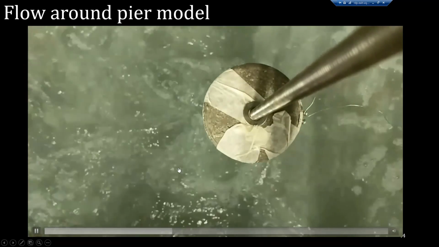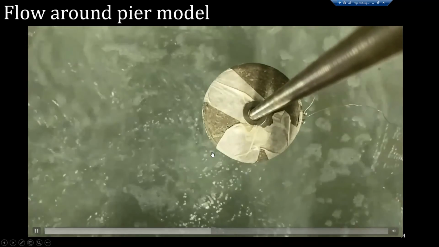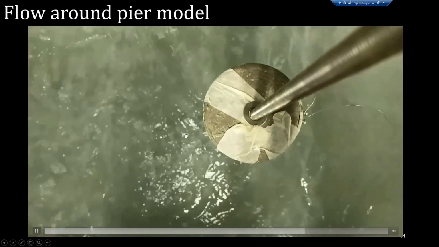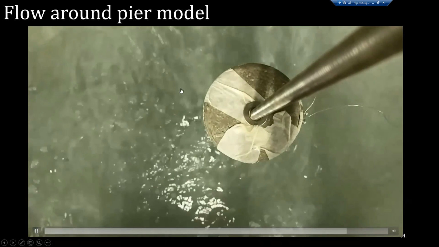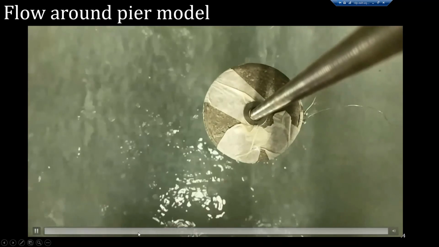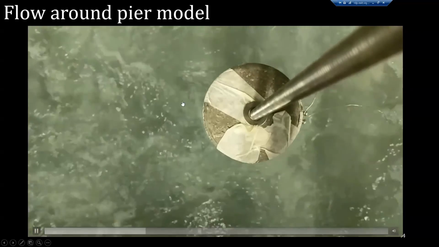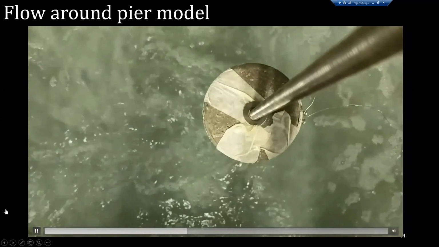So here we see some vortices forming, and the merging of the flow behind this pier is usually termed as a rooster tail in the literature, particularly for this scenario of breaking waves. So this is termed as a rooster tail behind the pier.